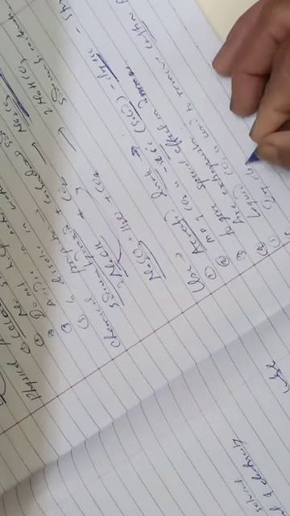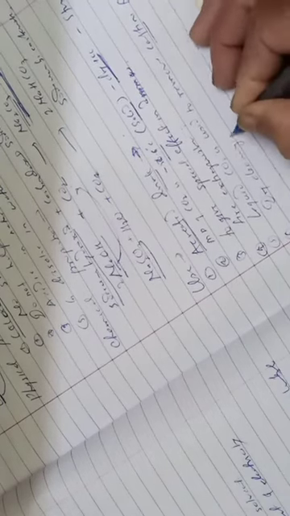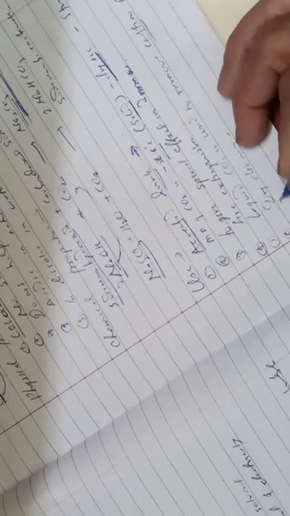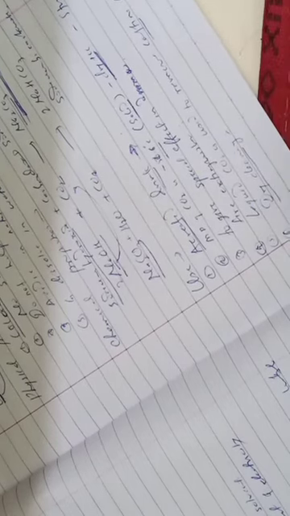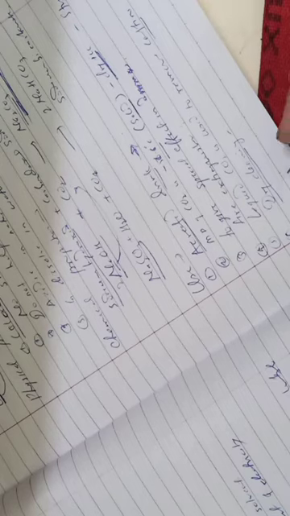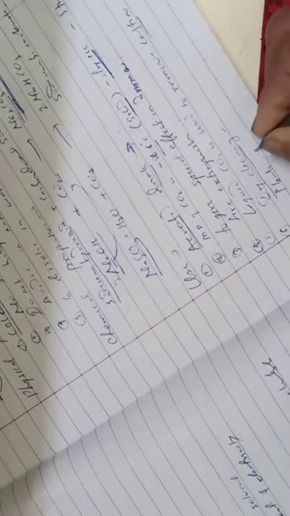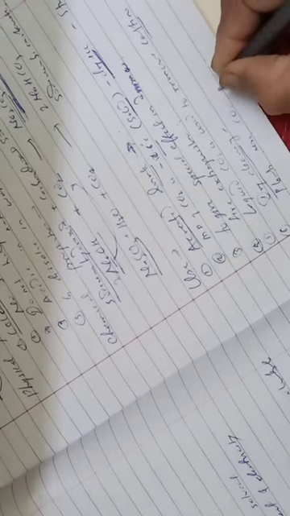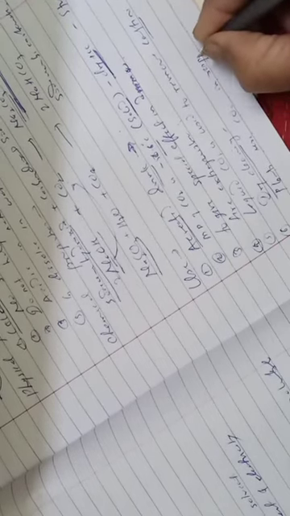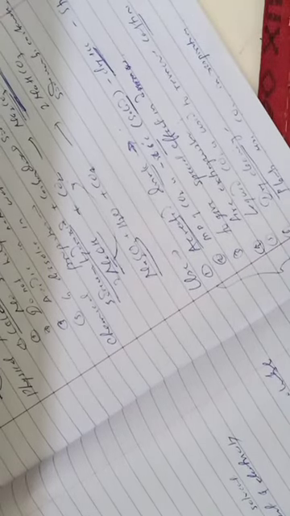So that is eco-friendly, it does not cause pollution, and plants use CO2 in respiration.